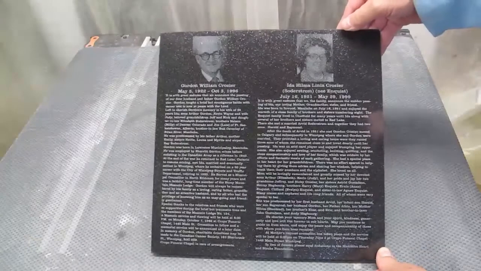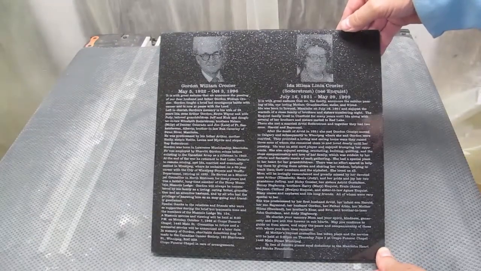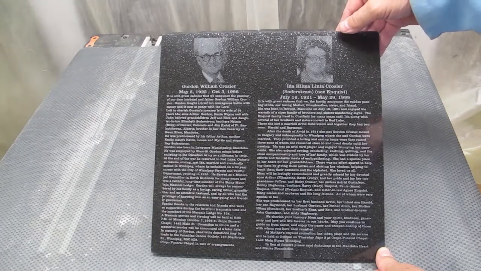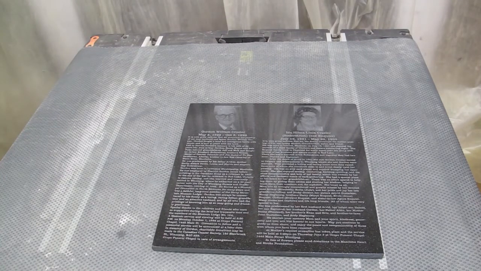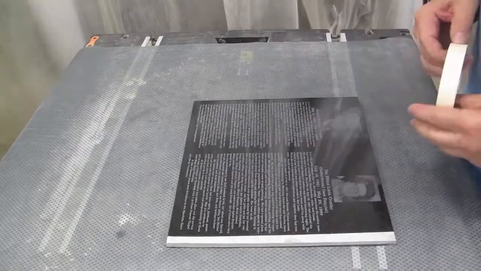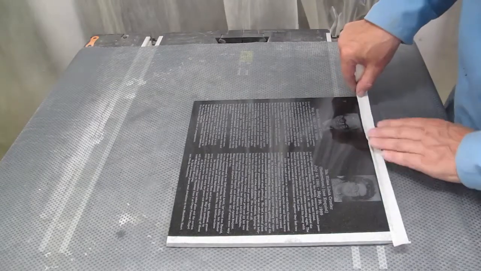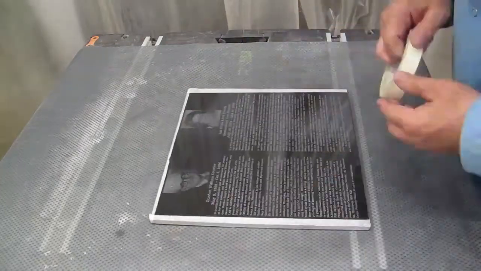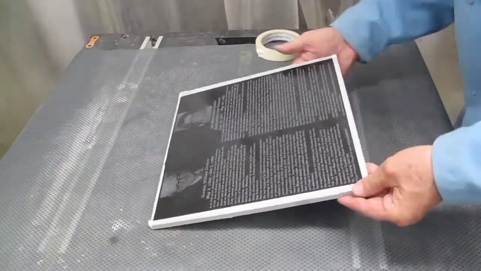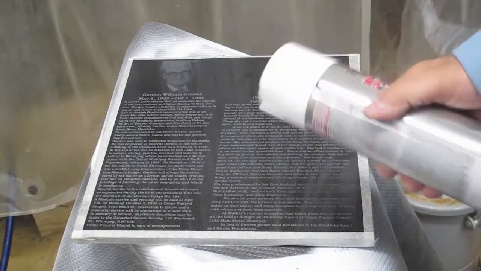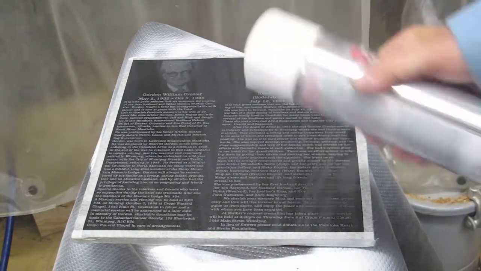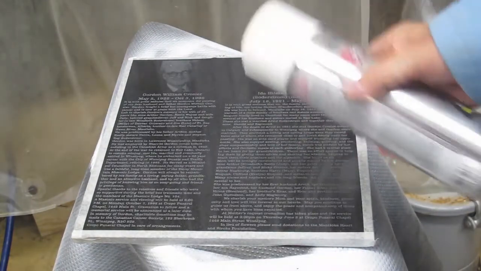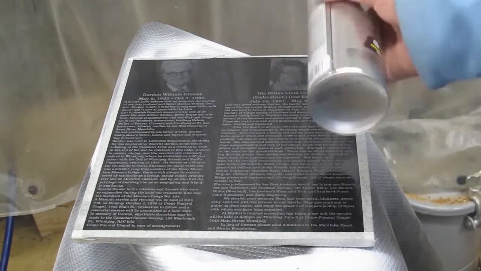This is what it looks like after the mask has been removed. I haven't painted it yet, so it'll show up much better after I've painted it. Before I paint it, I tape the edges so that I don't get paint around the outside of the tile. I paint using a high-performance white enamel designed for masonry, so it does stick extremely well.